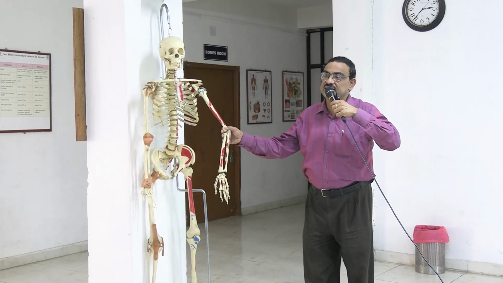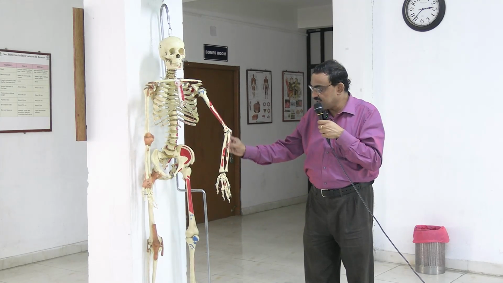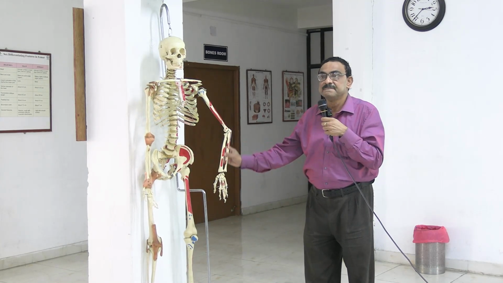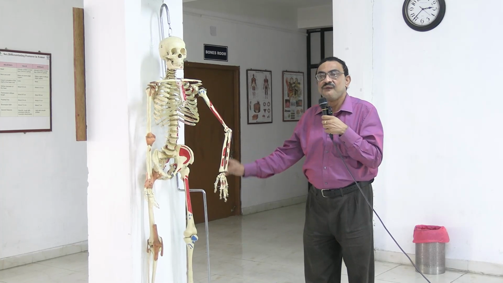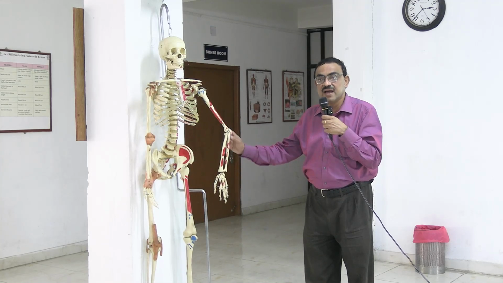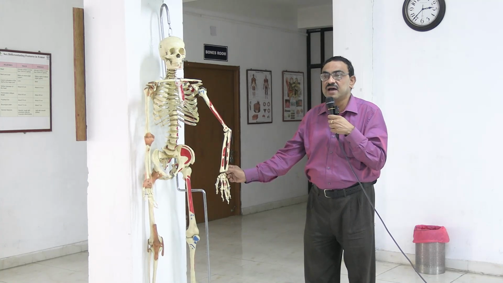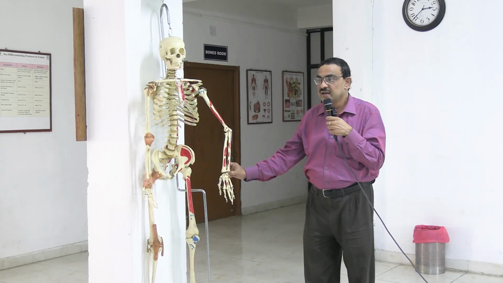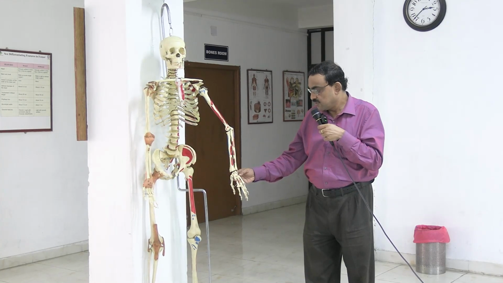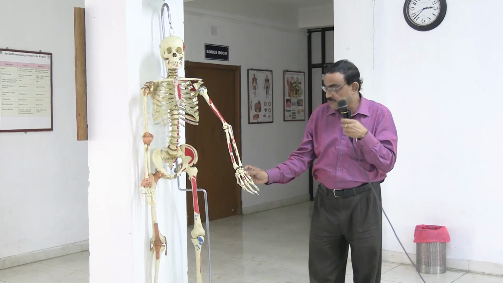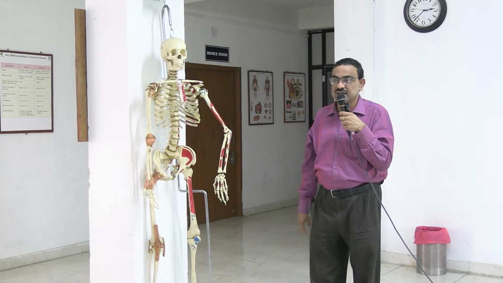The common origin is the lateral epicondyle, and it goes down along the extensor aspect of the forearm over the medial part of the posterior surface of the ulna and passes in between the styloid process and the head of the ulna, and ultimately is attached to the base of the little finger's metacarpal. So extensor carpi ulnaris.